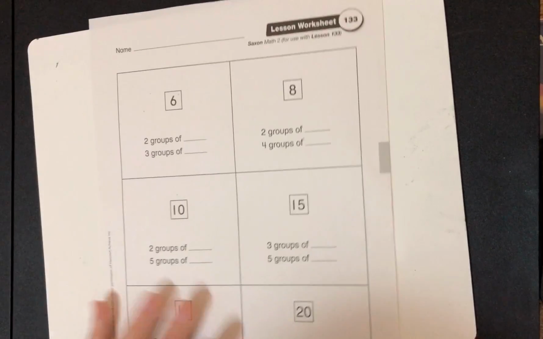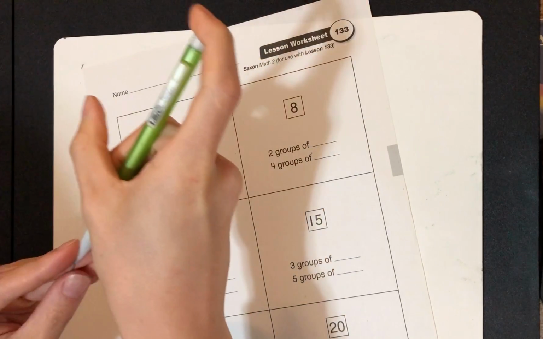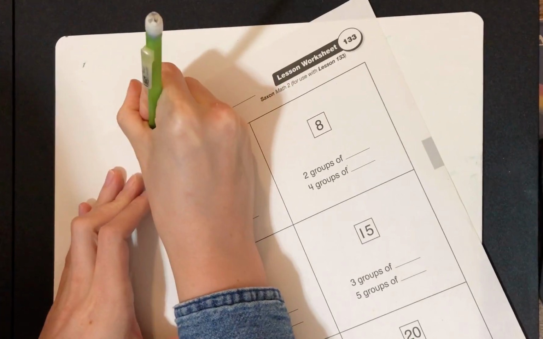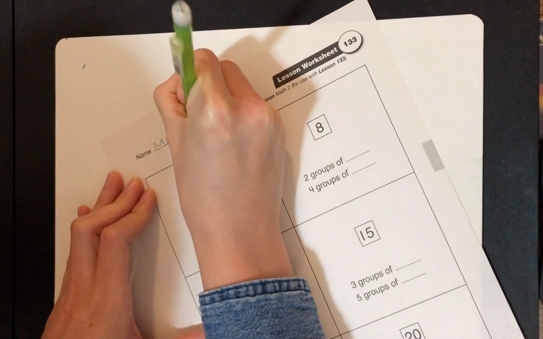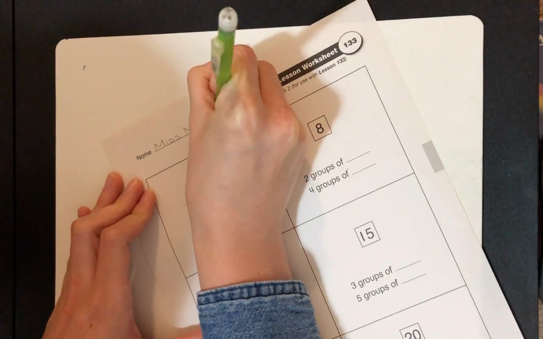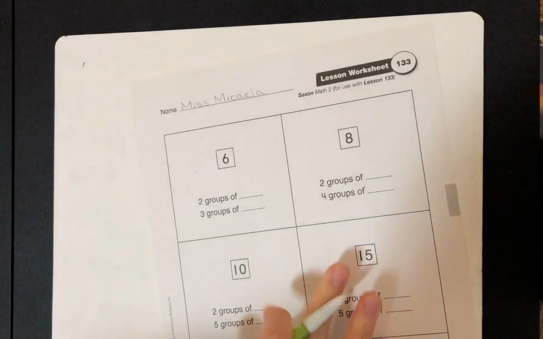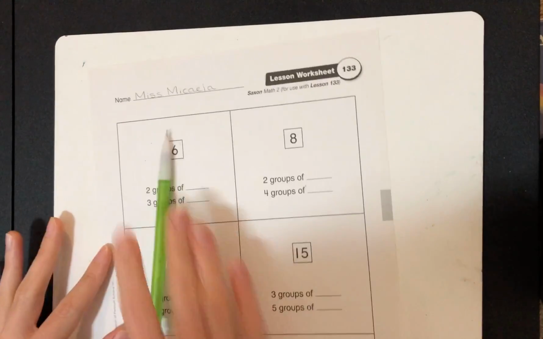So it says, make sure your name is at the top of the paper. Don't forget. Miss Michaela. Okay. So our first one says we have a set of 6.